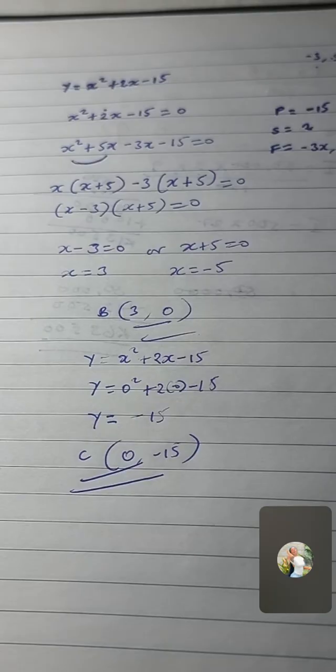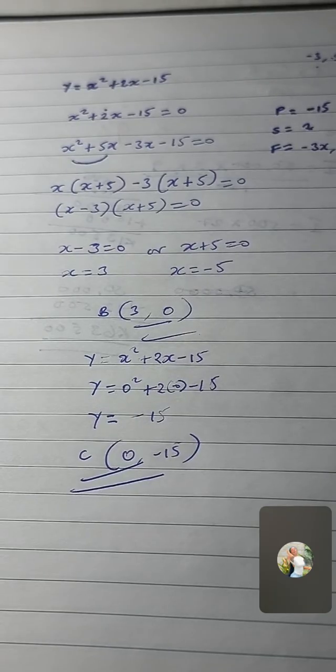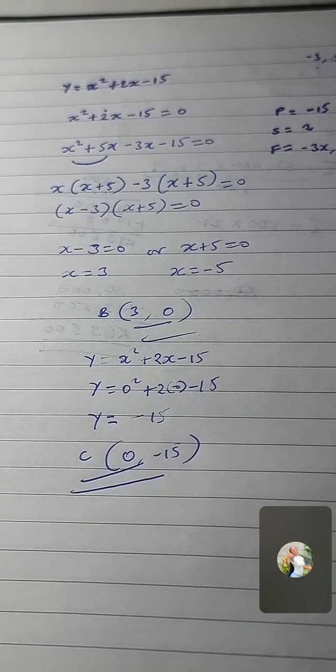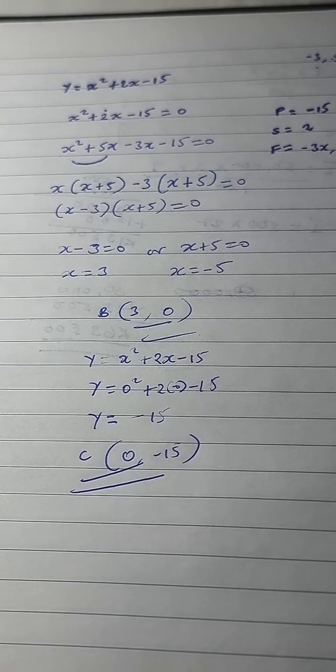I'm saying I didn't understand. I don't understand how we found negative 15 for y. Me too. I didn't understand.